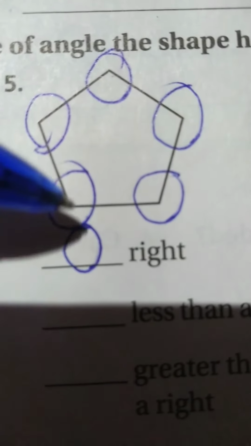So in your notebook, what's this, number 6? So number 6, we had 2 right angles and 4 greater than a right angle. All right, so far so good. All right. You guys want to try to draw something for number 8? I'm going to skip over 7.